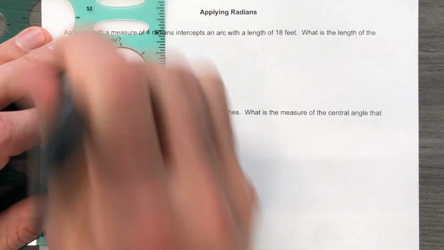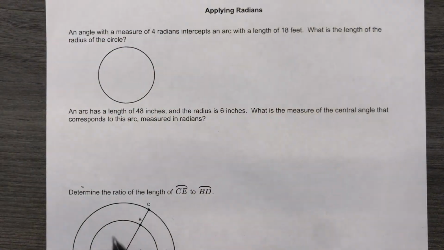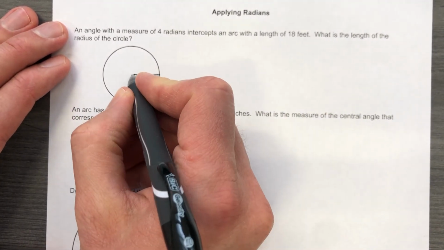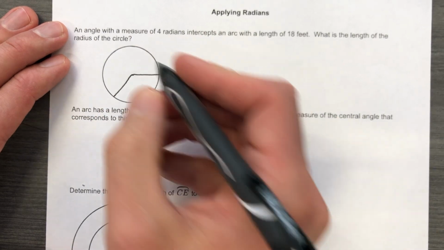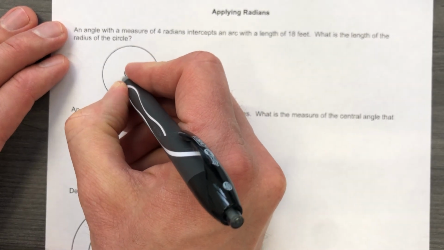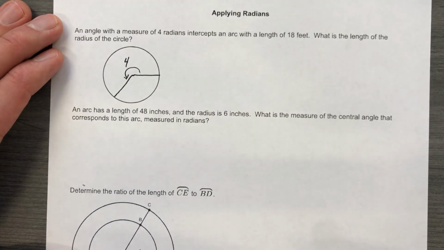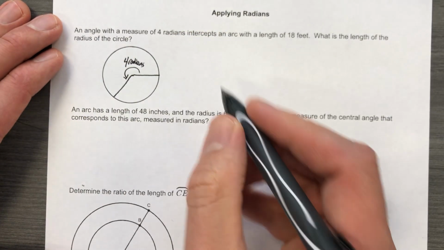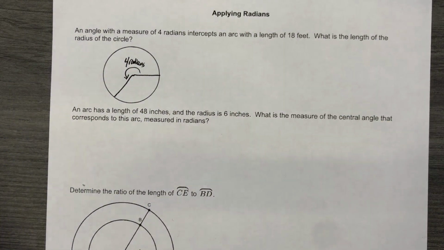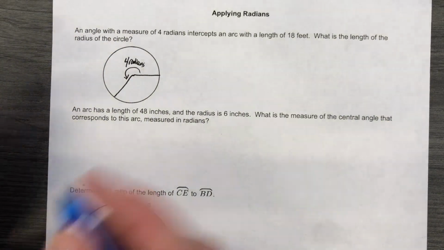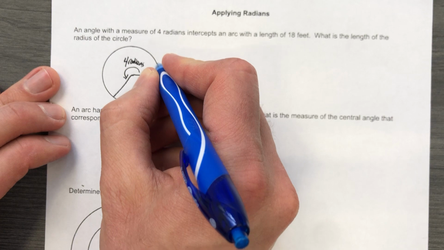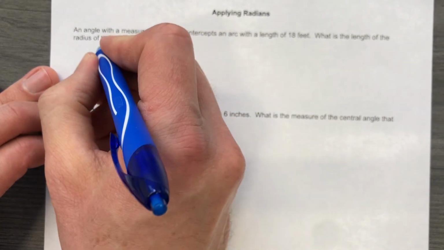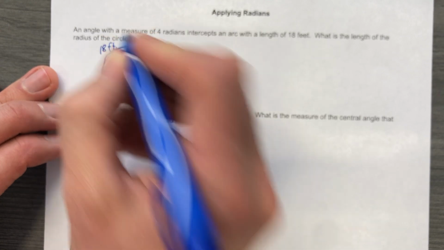And you have seen this type of problem before. So I'm gonna start my angle here, and I'm gonna end it here-ish. And this measurement around here is 4, not 4 degrees, but 4 radians. And it intercepts an arc with a length of 18 feet. So the arc that we have intercepted goes from here all the way around to here. That was poorly drawn. And that's 18 feet.